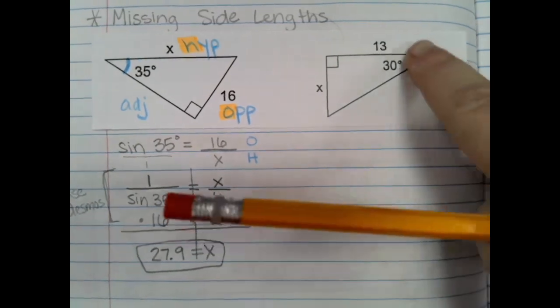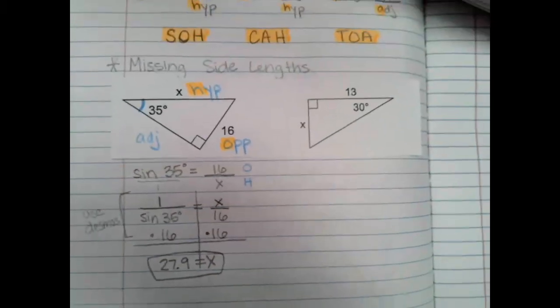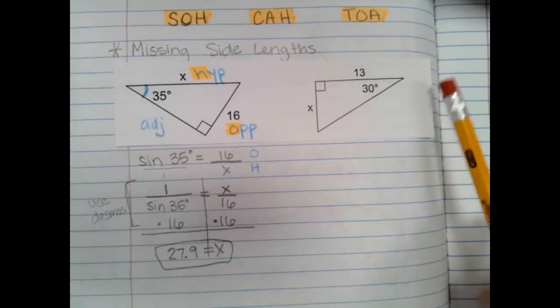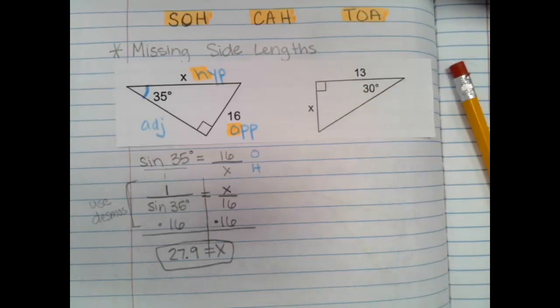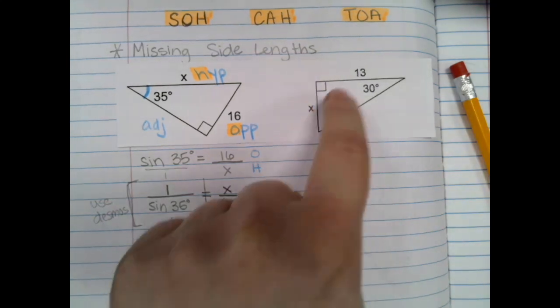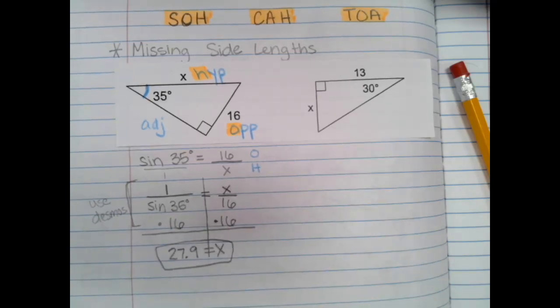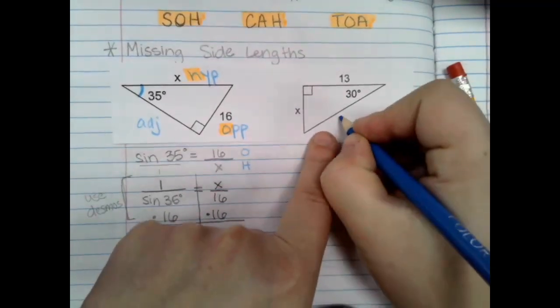All right, here we go with the next one. So first thing we're going to do is we're going to identify our different spots. Which sides are we given? So I always start with my hypotenuse. Is my hypotenuse the x, the 13, or the blank side? Good, the blank side is my hypotenuse this time.